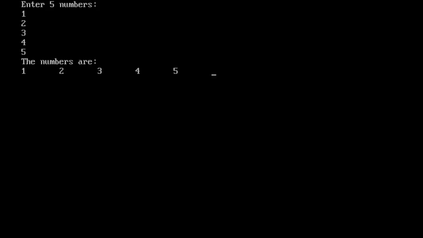So it has printed the numbers in a horizontal manner. And how is it printing? In the 0th position we have given 1, so it has printed 1 in the 0th position. In the 1st position we have given 2, it has printed 2 in the 1st position. In the 2nd position we have given 3, so it has printed 3. In the 3rd position we have given 4, so it has printed 4. And in the 4th position we have given 5, so it has printed 5 in the 4th position.